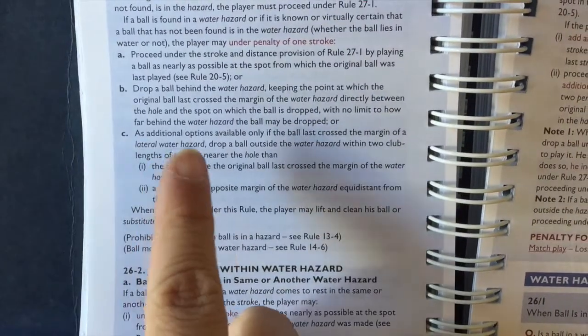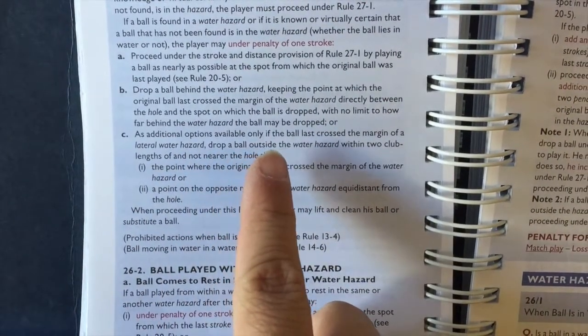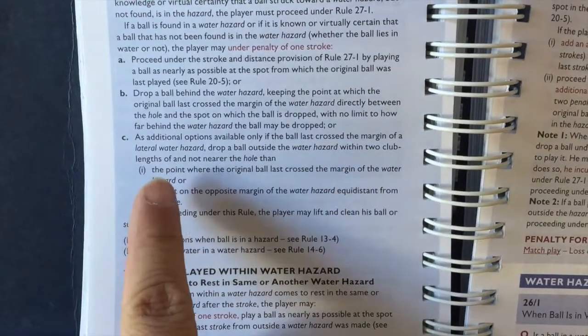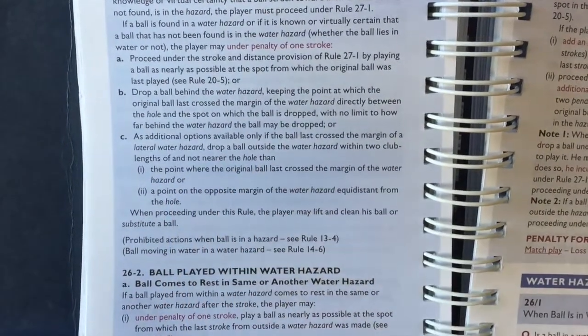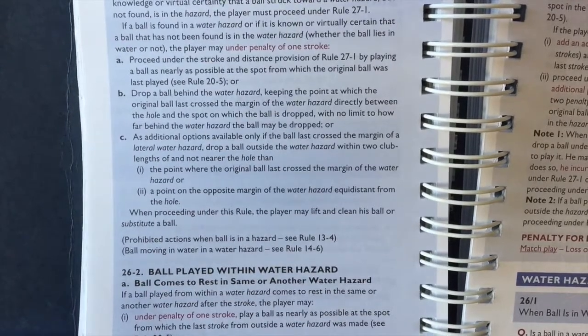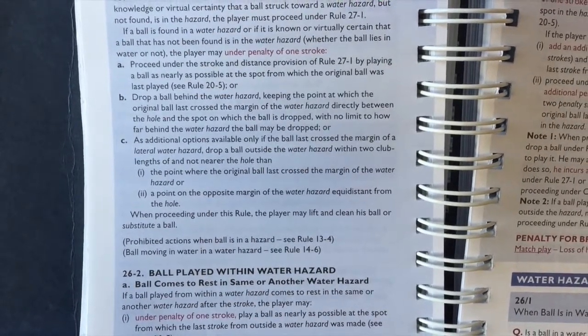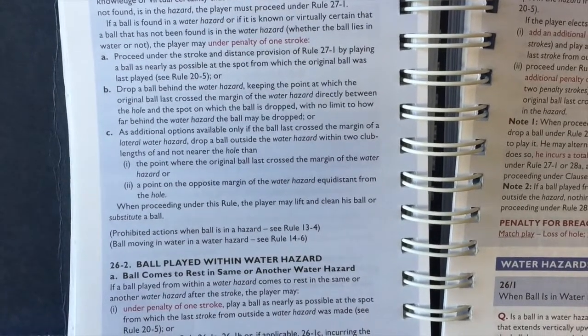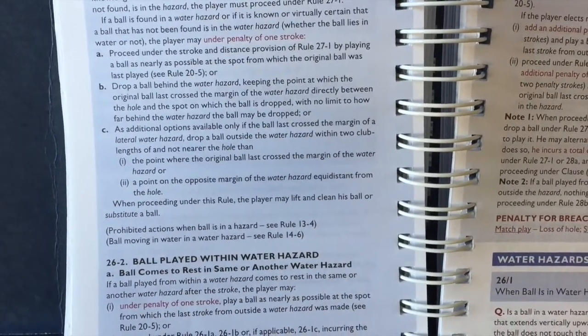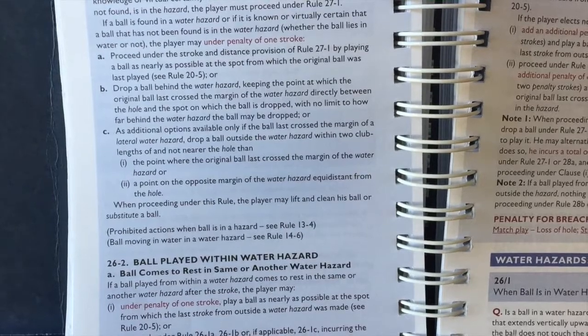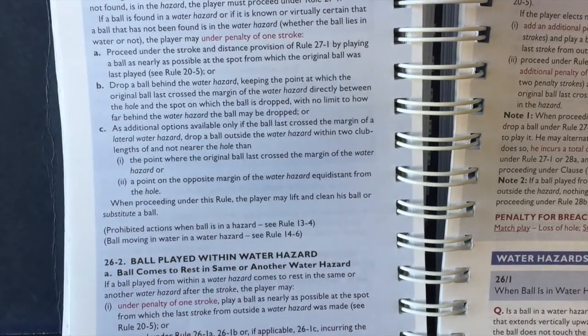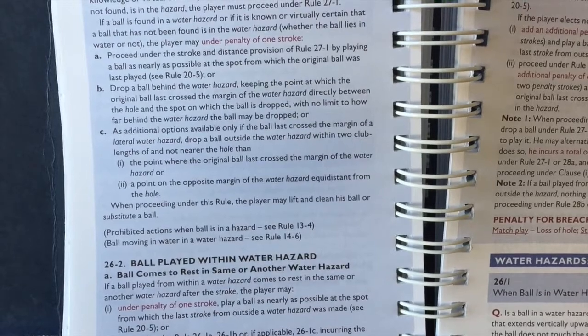Tip number 2, lateral water hazards. Part C has additional options available only if the ball crossed the margin of the lateral water hazard. Drop a ball outside the lateral hazard within 2 club lengths of and not nearer to the hole than the point where the original ball last crossed the margin of the water hazard, or a point on the opposite margin of the water hazard, equidistant from the hole. When proceeding under this rule, the player may lift and clean his ball or substitute a ball. So when you're in a lateral water hazard, you get to do all 3 of the water hazard options as well as 2 more.